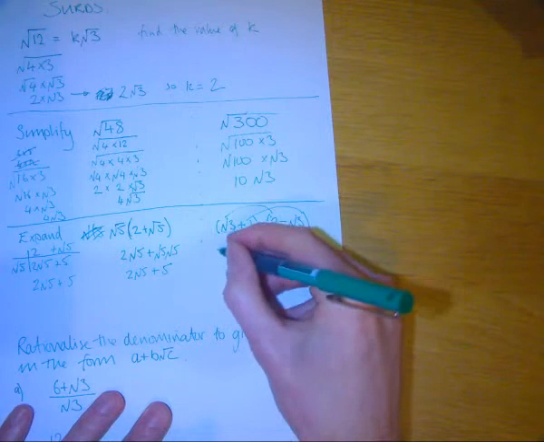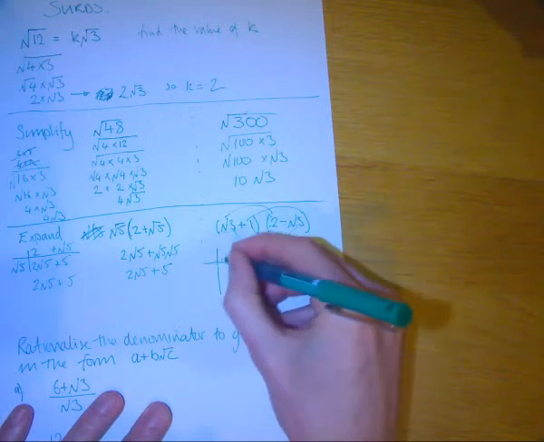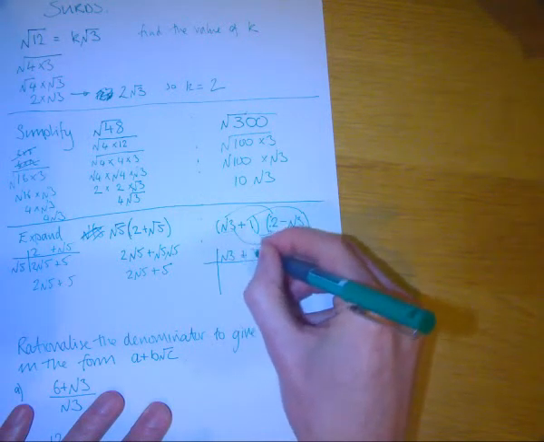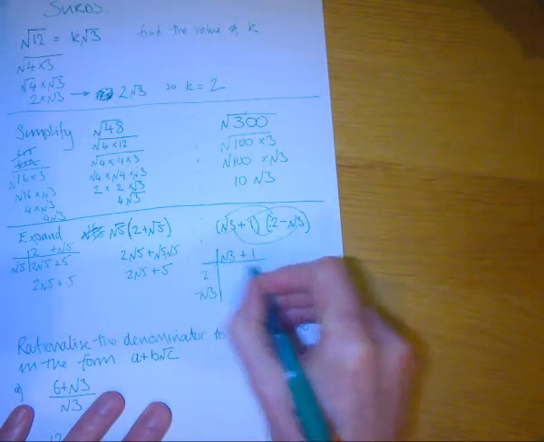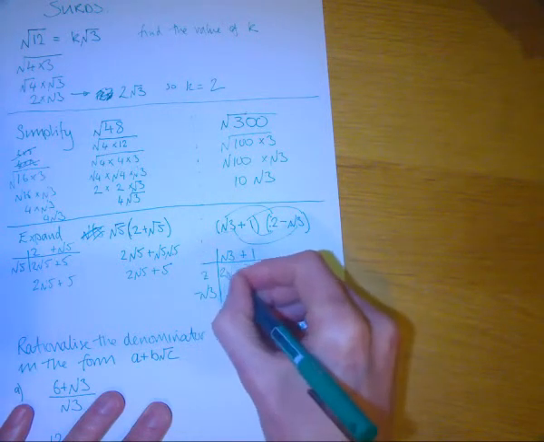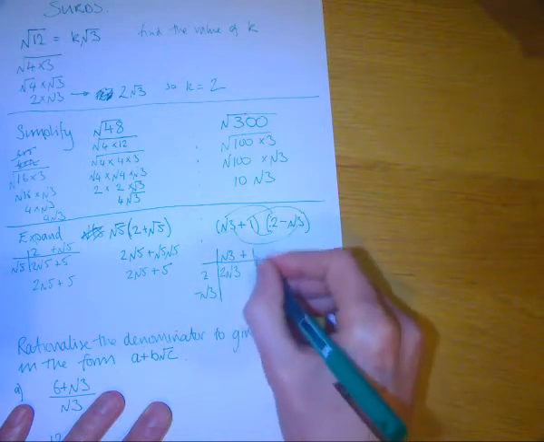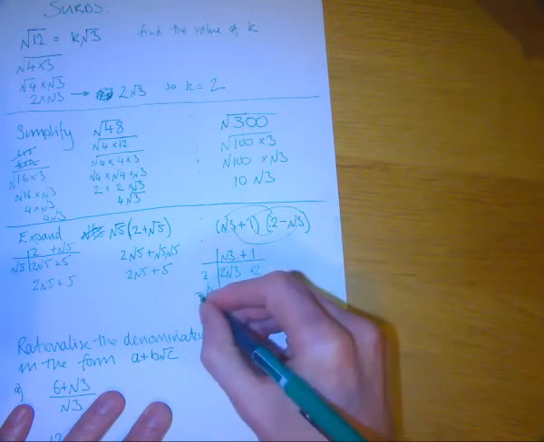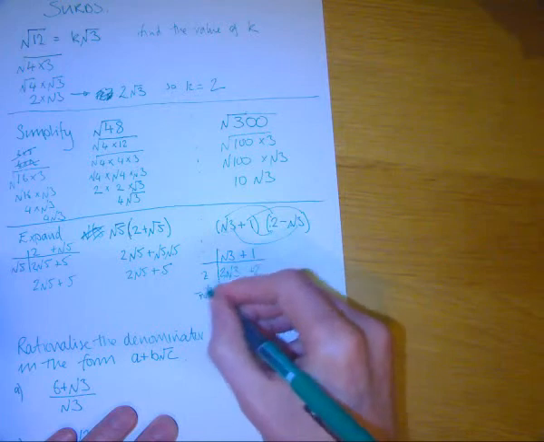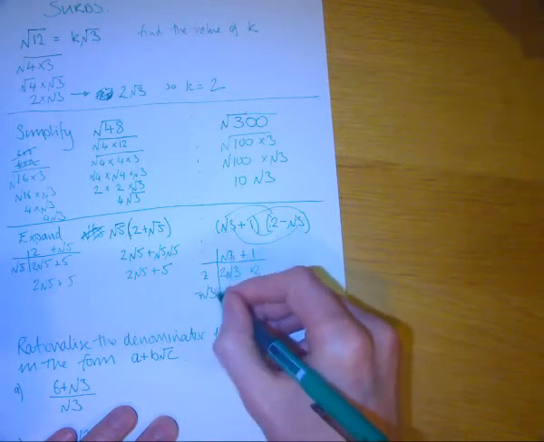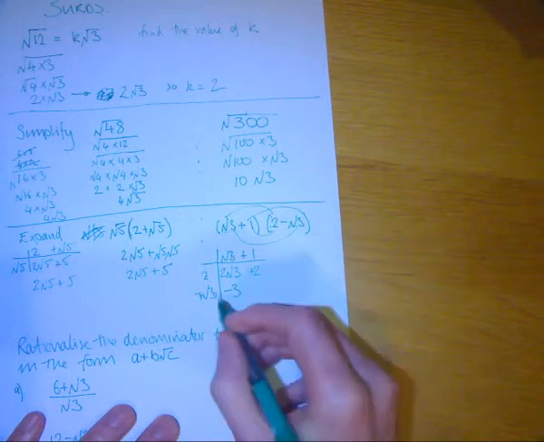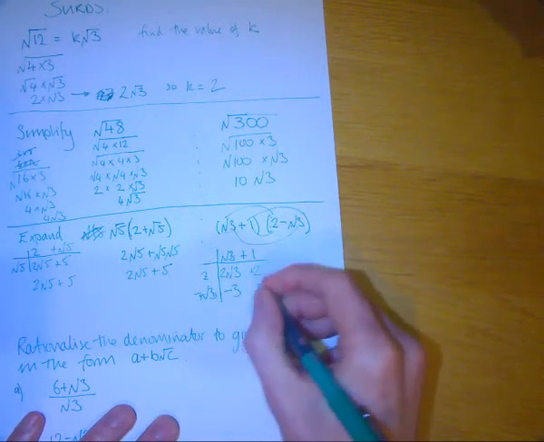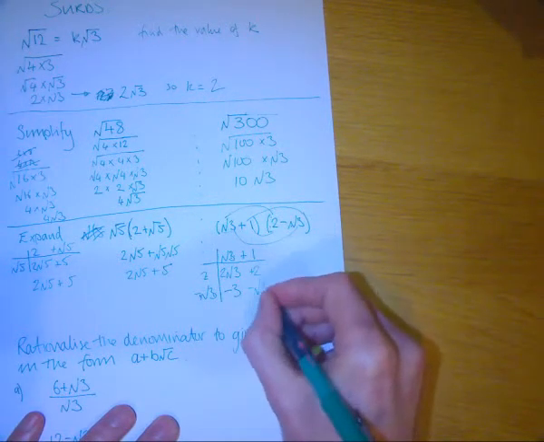I actually always prefer the grid method. It's so useful. You're probably sick and tired of me saying this, but it's reliable and it works across a variety of different topics. 2 times root 3, 2 root 3. 2 times 1, simply 2. Minus root 3 times 3. Well, root 3 times root 3 is 3. A minus times a plus is a minus, so it's minus 3. Minus root 3 times 1 is just minus 1 of root 3.